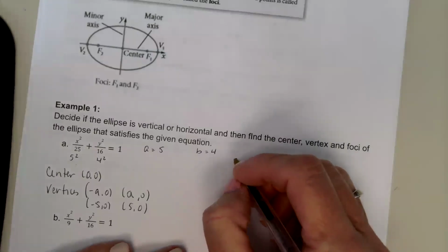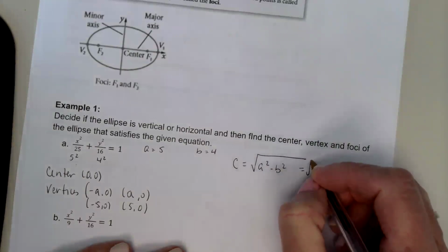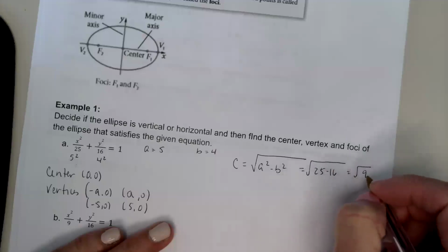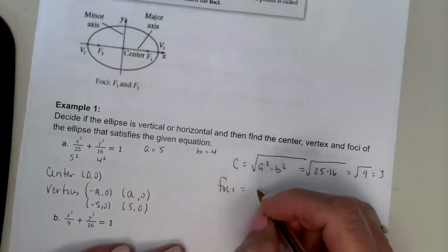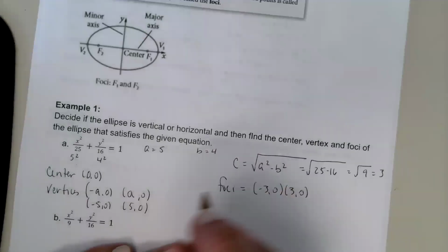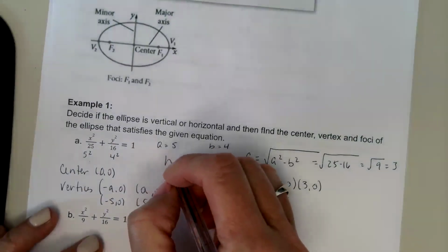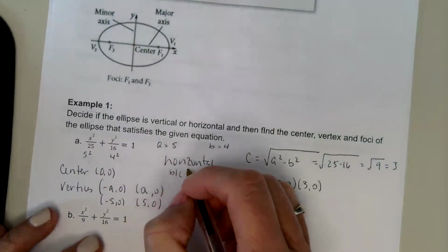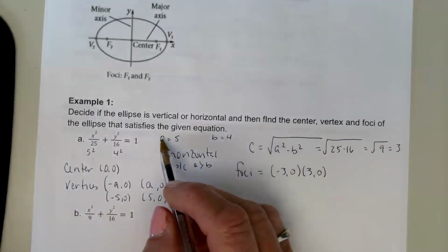And we have to find c. Remember, c is equal to the square root of a squared minus b squared. That would be 25 minus 16, or the square root of 9, which is 3. So our foci are at (negative 3, 0) and (3, 0). And it's a horizontal ellipse, because a is bigger than b. So a is where the major axis is.